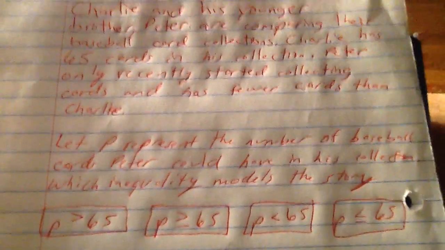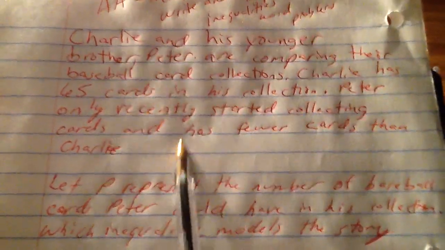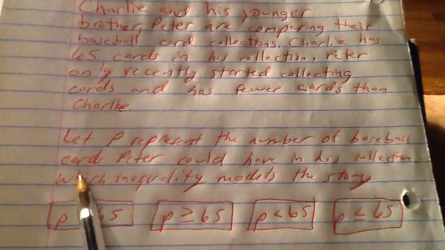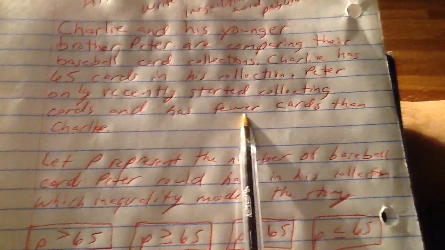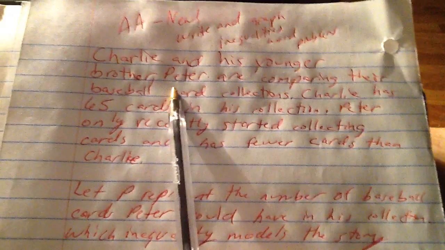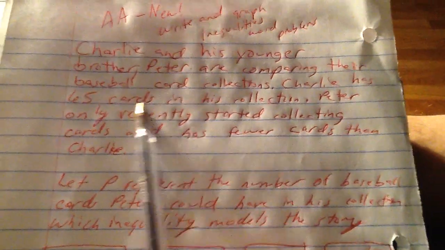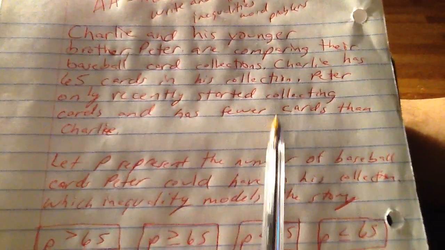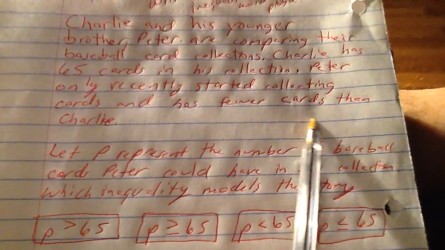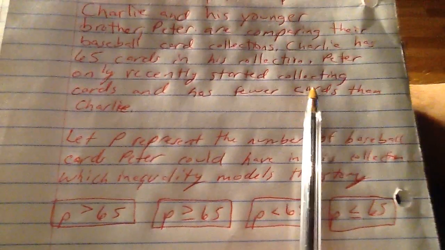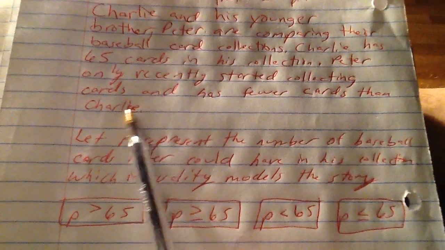Okay, so we look up and we say Charlie. Okay, so Charlie has 65. So Peter has only started. Charlie has 65 cards in his collection. Peter only recently started collecting cards and has fewer cards than Charlie. Okay, so Peter has fewer cards than Charlie.